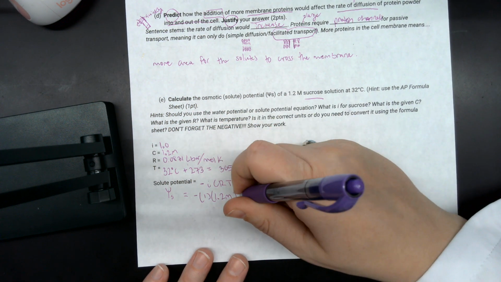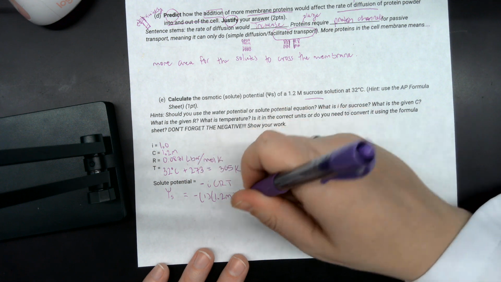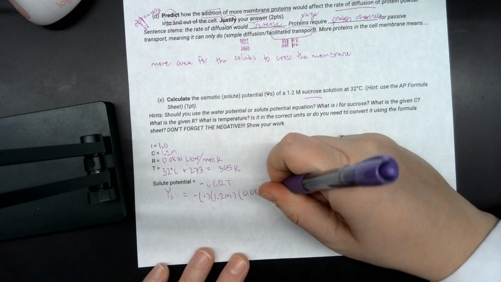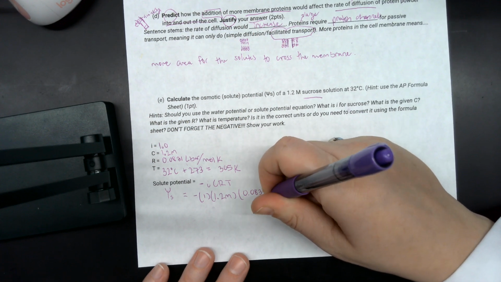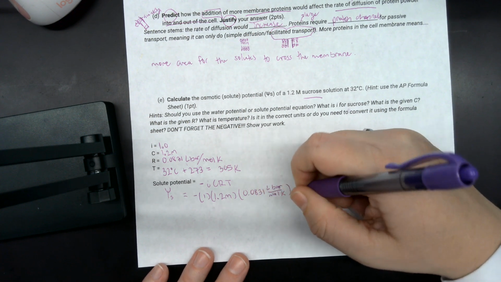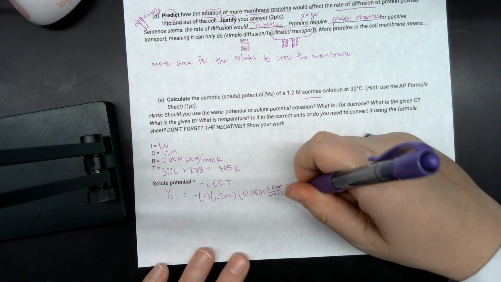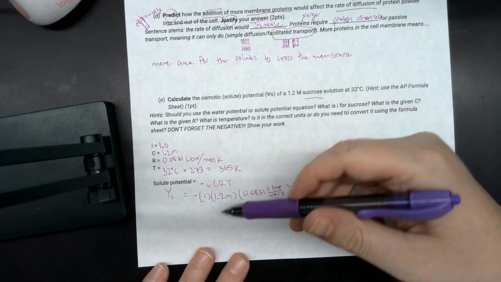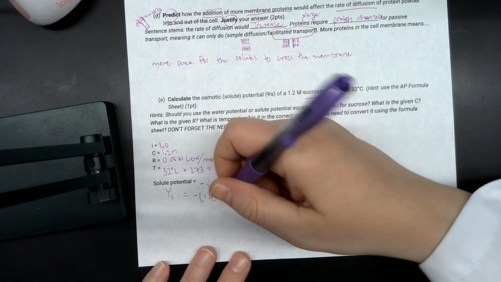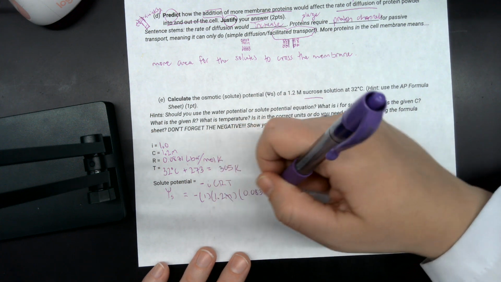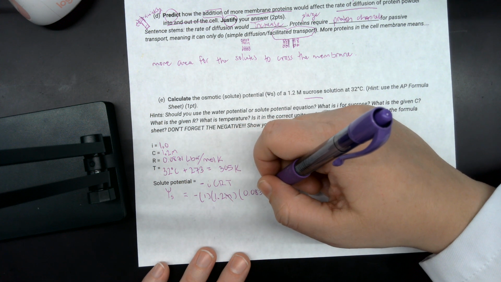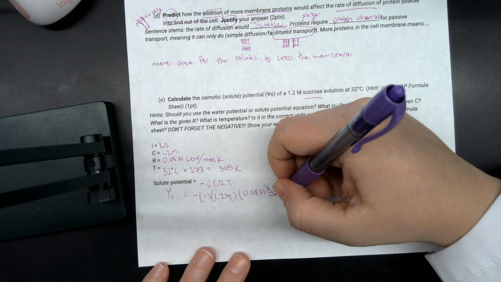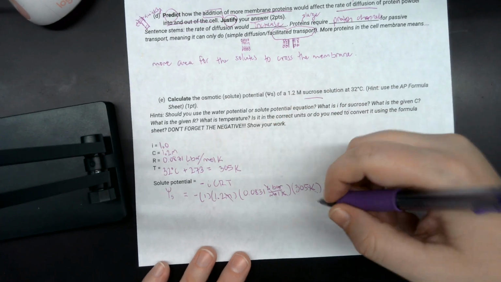Concentration is 1.2 molar. R is 0.0831 liter bar per mole Kelvin times 305 Kelvin. So let's just make sure all of our units cancel out except bars. Molar is moles per liter. So that cancels out with liter per mole. And then that's times Kelvin, that's divided by Kelvin, so those cancel out.